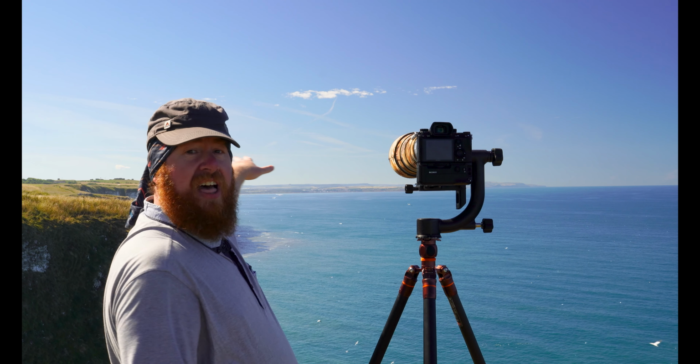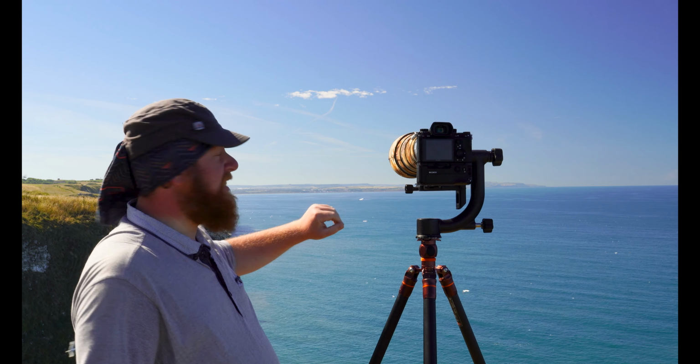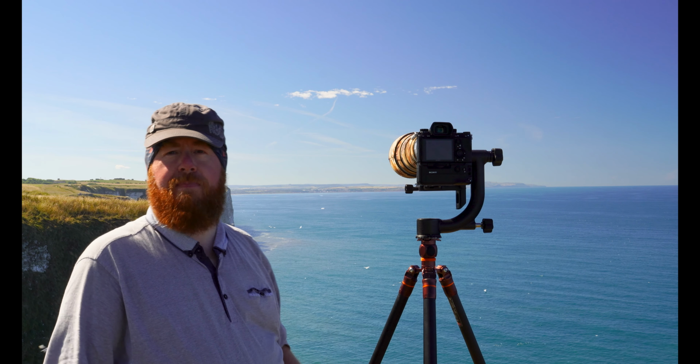So I'm going to give you a few examples here. I'm out at the coast today, and at the moment I'm photographing gannets as they fly by. So if we look around, we've got some sea over here. There's not a lot that's interesting on the sea. There's a couple of boats, but they're too far away, so they're quite small in the screen. We've got some coastline at the far end. That's interesting. We've got these cliffs behind me.